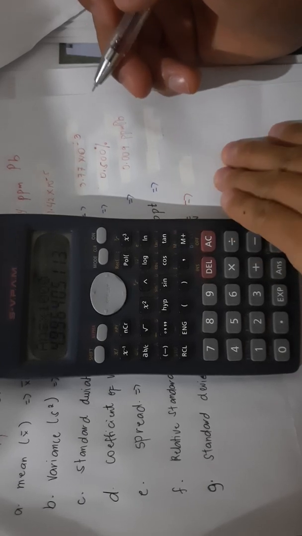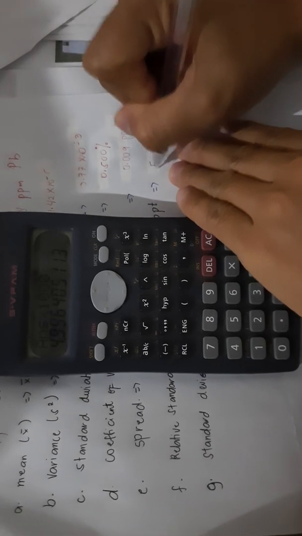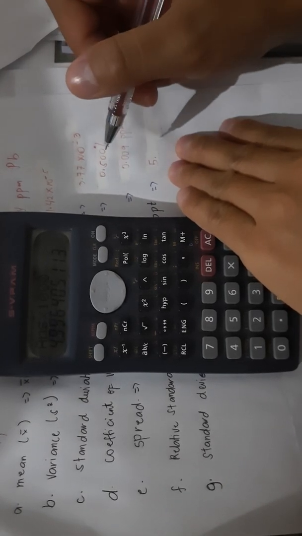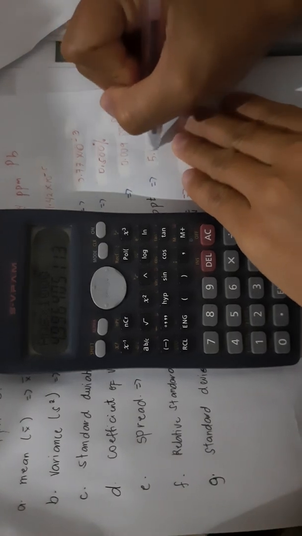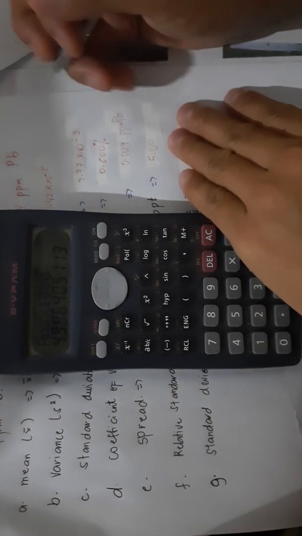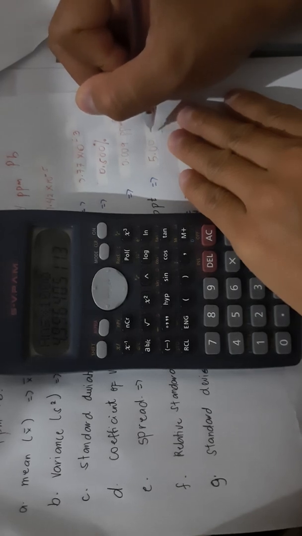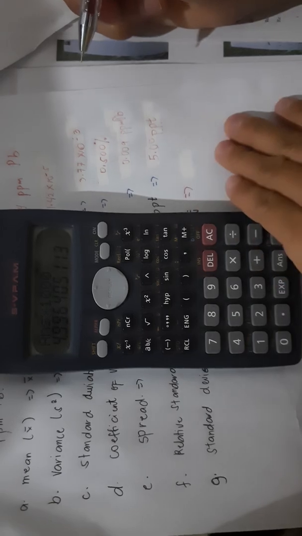It is 4.996. Rounding it up, we have 5.00 ppt, parts per thousand.